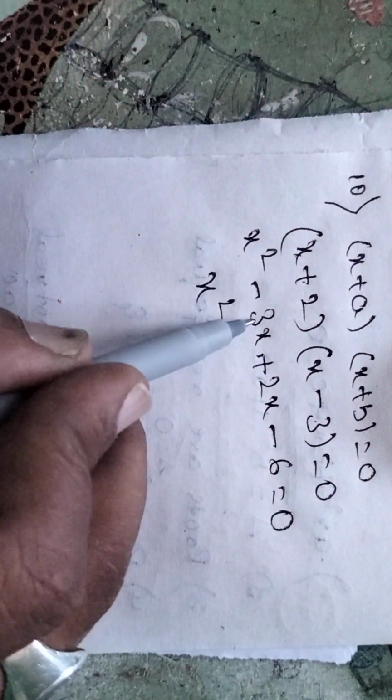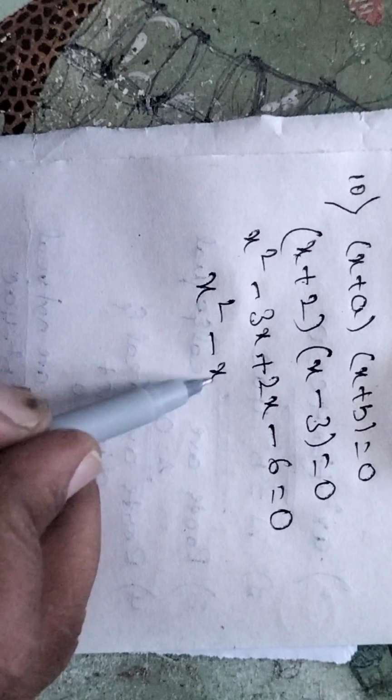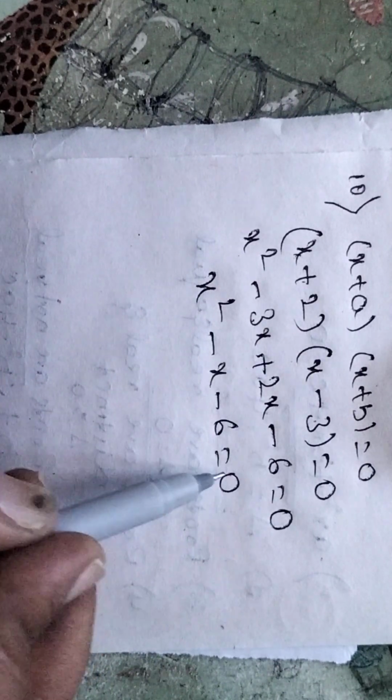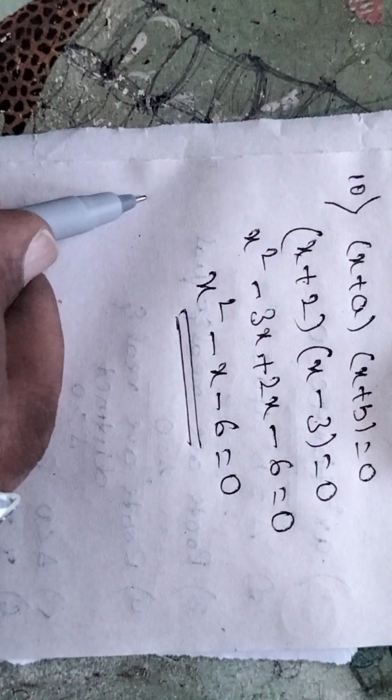x square minus 3x plus 2x is minus x, minus 6 is equal to 0. So x square minus x minus 6 is equal to 0 is the quadratic equation having roots 2 and minus 3.